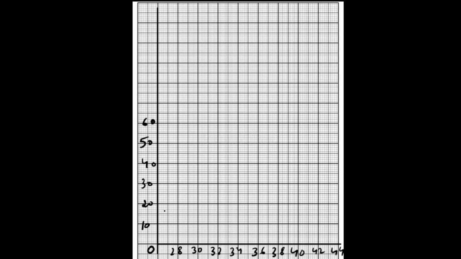Here, because 0 to 28 is a big difference, you have to draw this kink mark. All other divisions are 28 to 30, 2 units, 30 to 32, 2 units, but 0 to 28 is a big difference, which is not the same as the remaining intervals. That's why we draw this kink symbol at the origin.